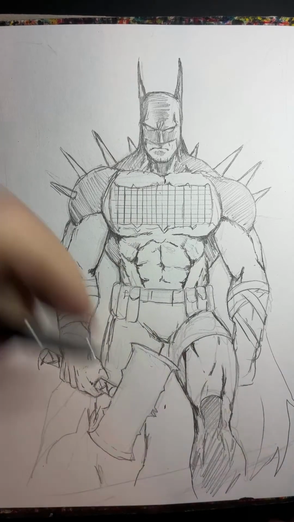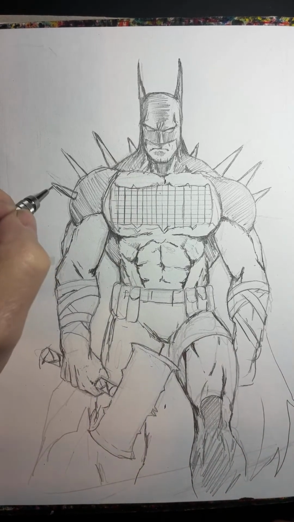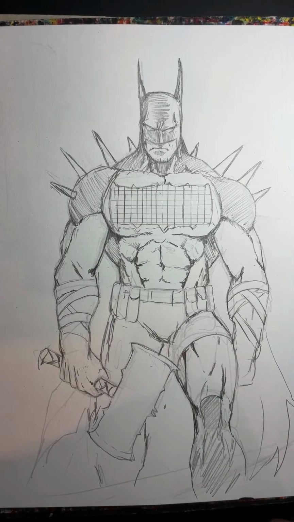Pushing down too hard on this finer graphite. Did it again.